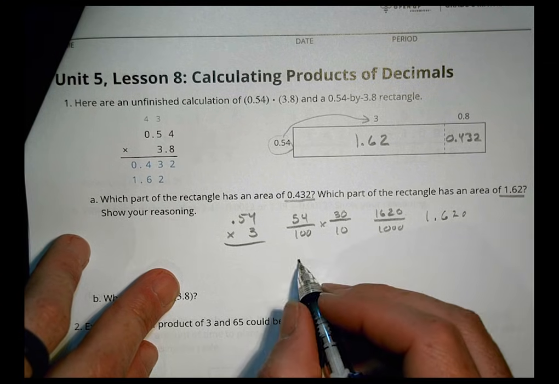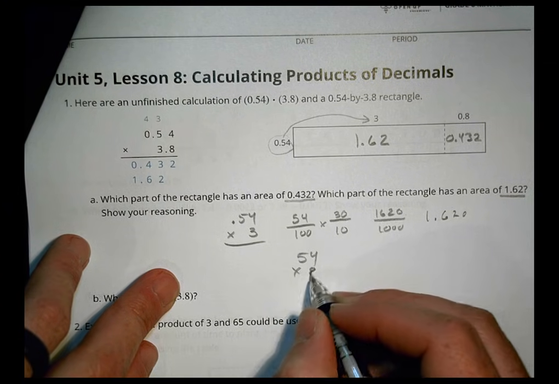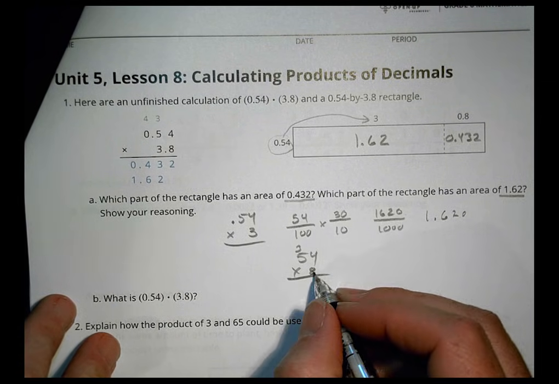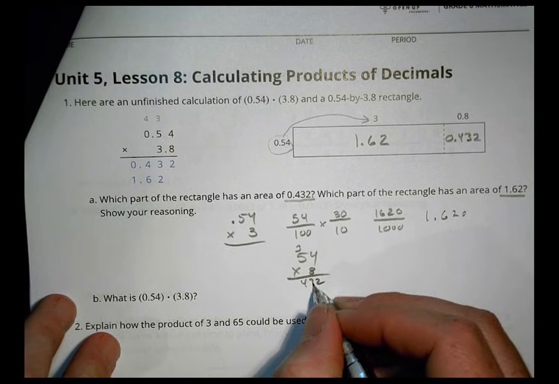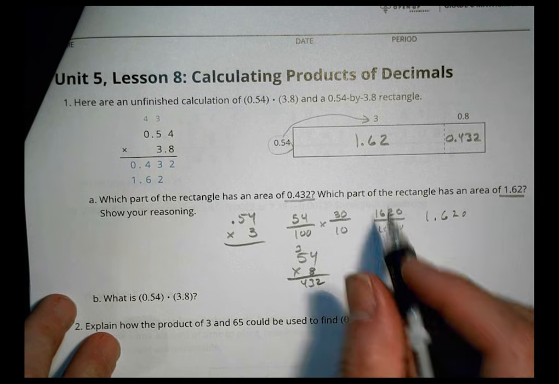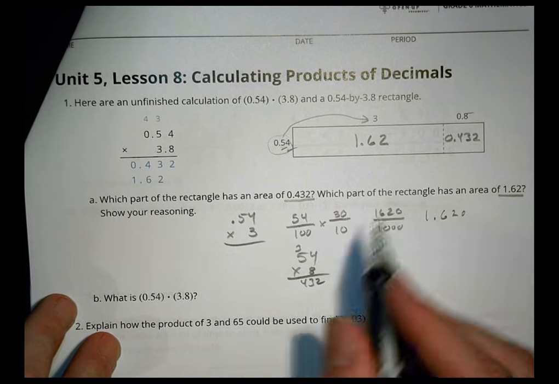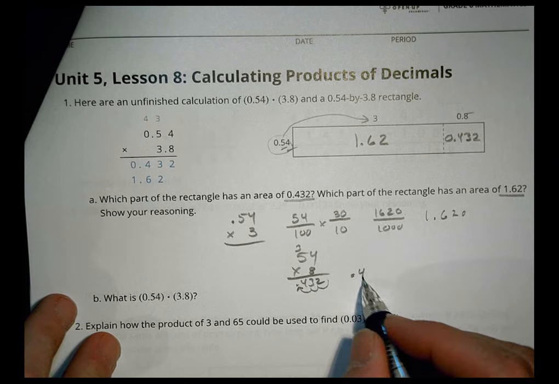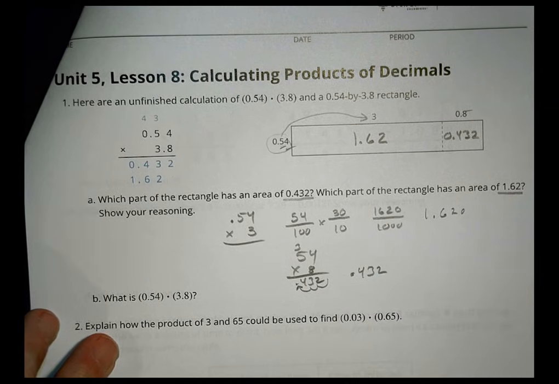If I want to do 0.8, I could do 54 times 8, and that becomes a 32. And this becomes 40 plus 3 is 43. And we can see we moved it over 1, 2, 3 decimal places there. So I'm going to put the 0.432 to show how I got that one.